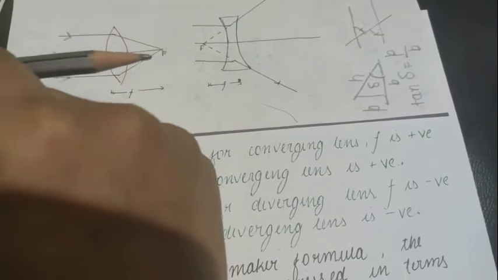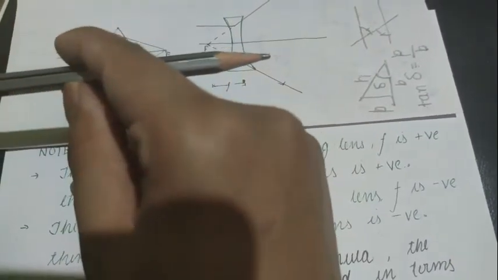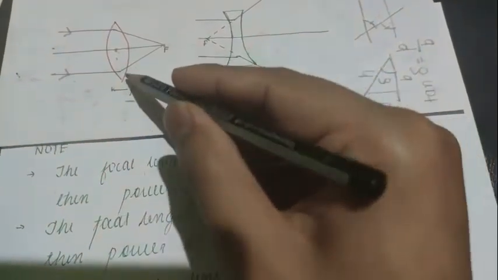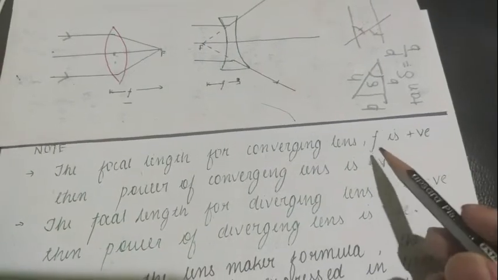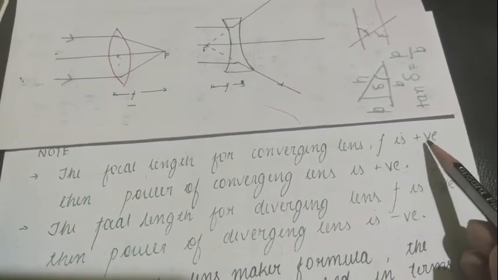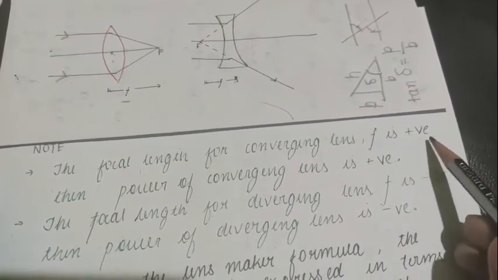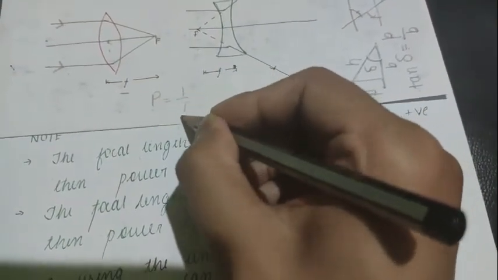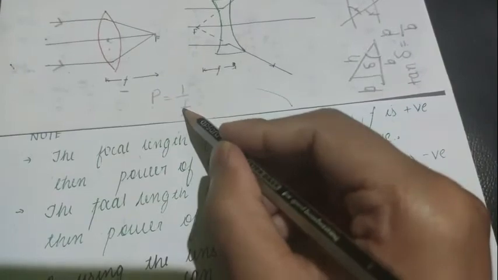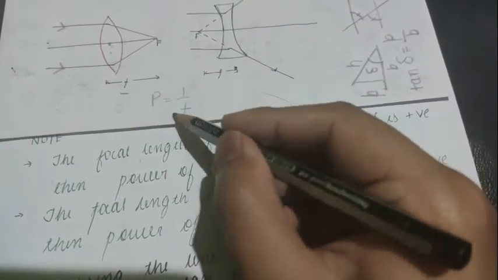From your left to right. If it is measured in the left to right direction, will F be positive or negative? Your F will be positive. So focal length F is positive. If focal length F is positive, we know power equals 1 by F. If F is positive, that means the whole term is positive.